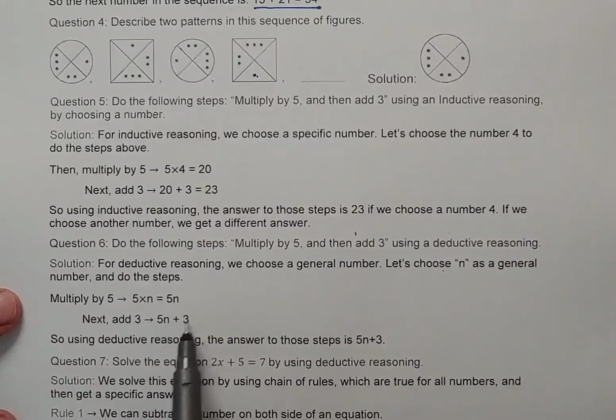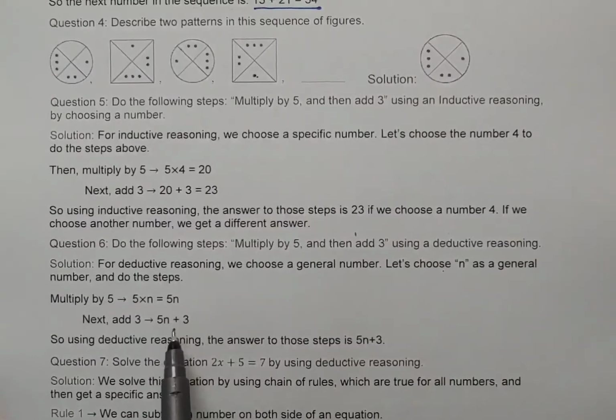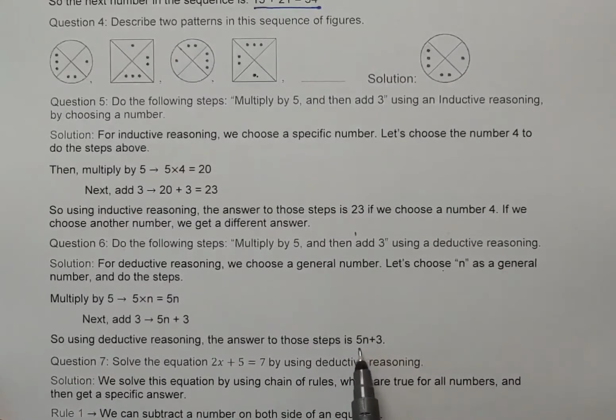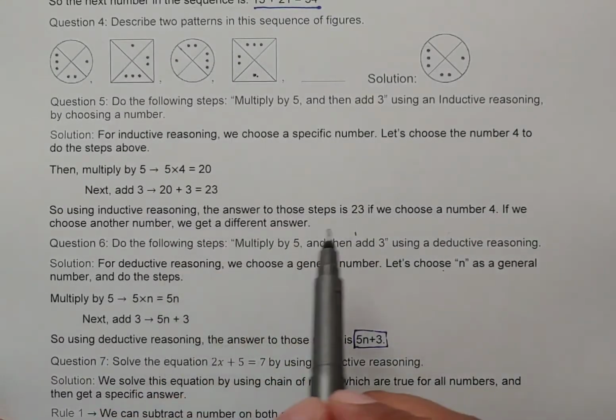So when you do it this way, you do these steps using a general number, then this is a deductive method to do these steps. So using deductive reasoning, the answer to these steps is 5n plus 3. Okay, so by using inductive reasoning and using the number 4, we got the number 23.